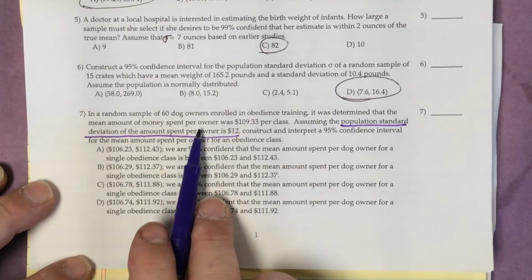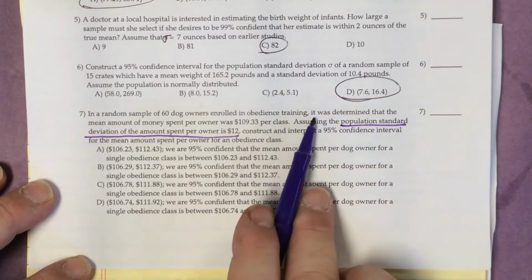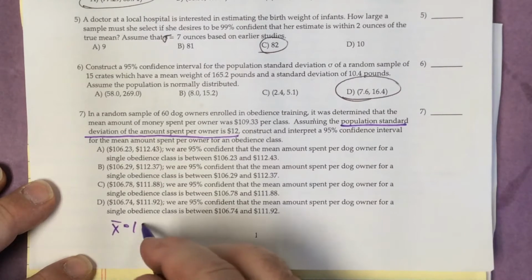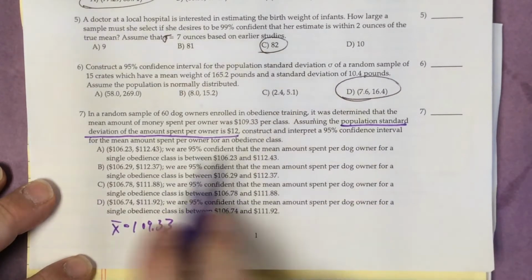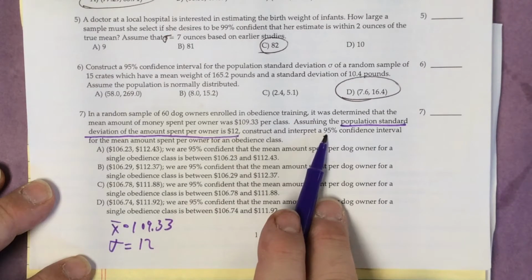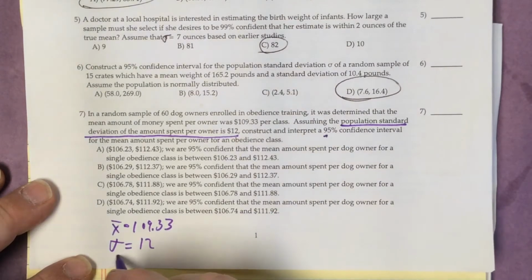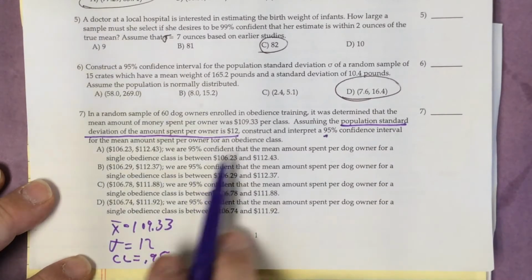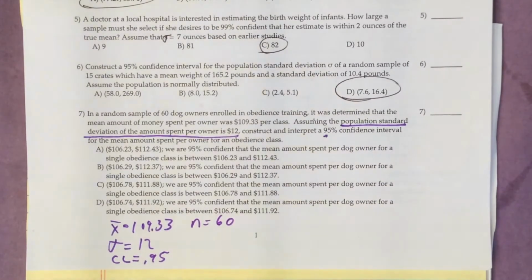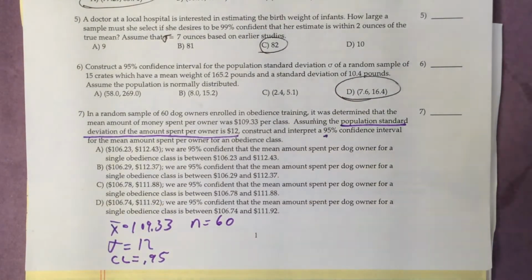So let's record what it is that we know in this question. We know the sample mean is going to be 109.33. We know the population standard deviation, usually that's going to be from other studies, is going to be equal to 12. And it wants us to construct a 95% confidence interval, so the confidence level is going to be 0.95. And we have 60 dog owners, so n is going to equal 60.